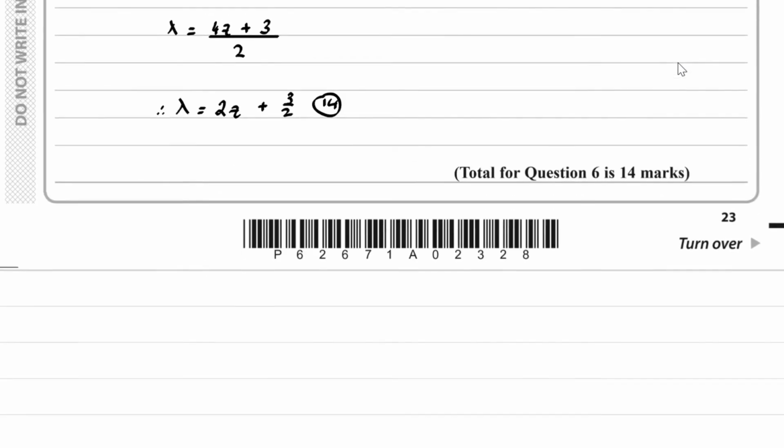So what we can therefore say is we've got x, which is equal to minus 2/3 y plus 5 over 6, and this is equal to 2z plus 3 over 2. And of course, this is all equal to lambda.